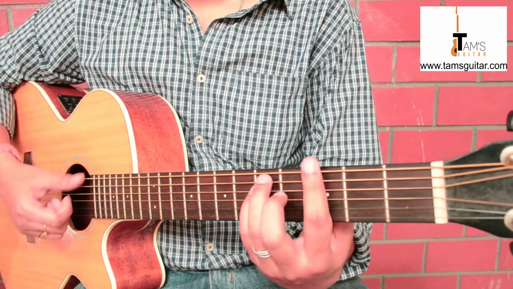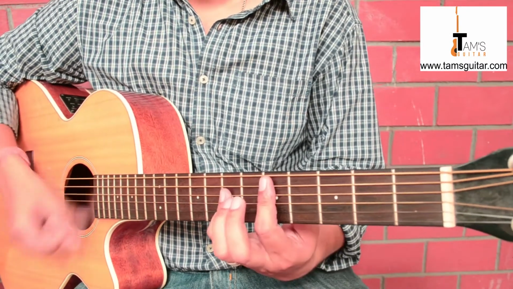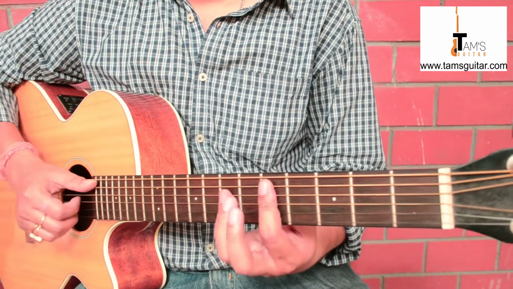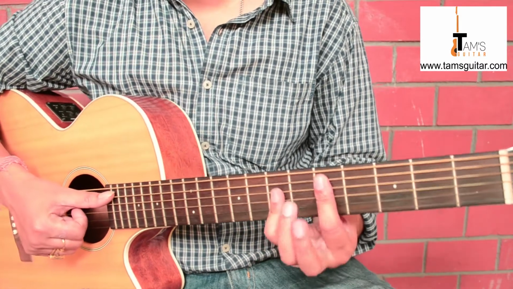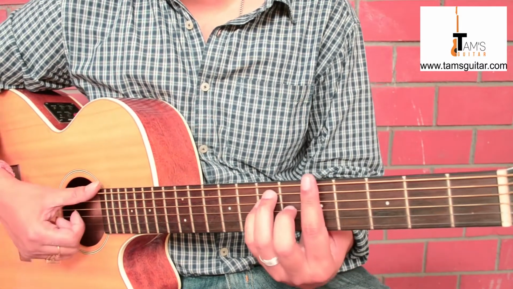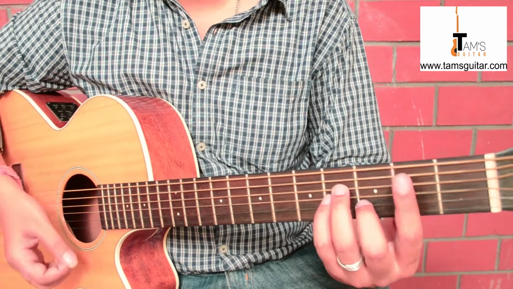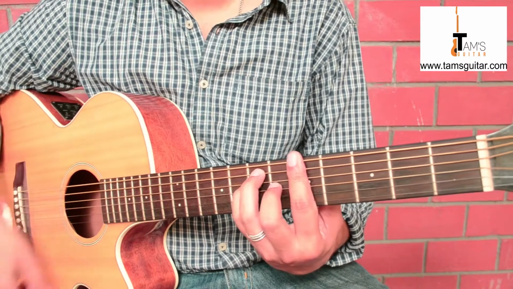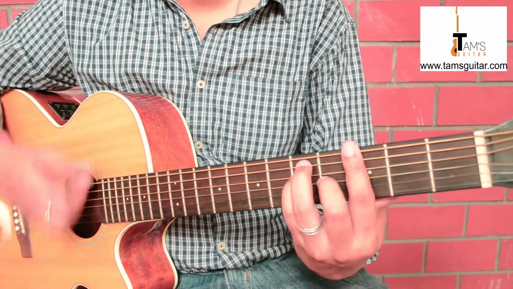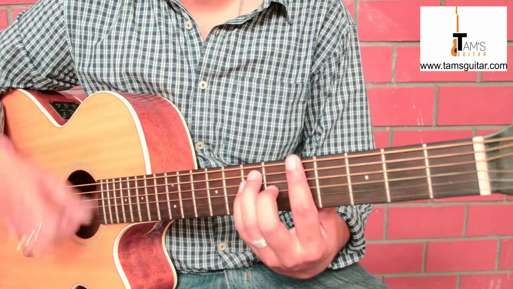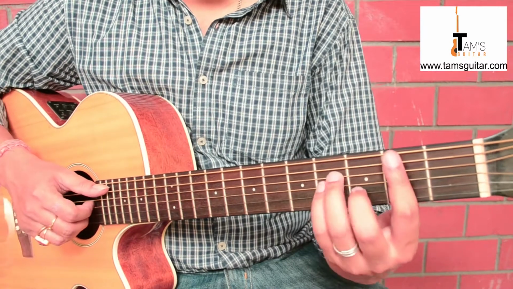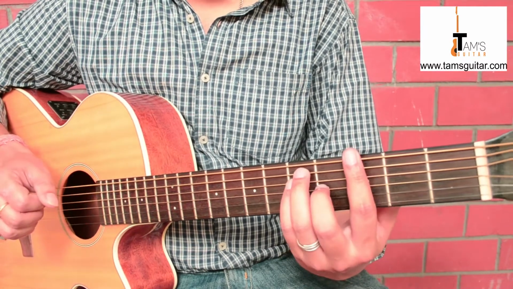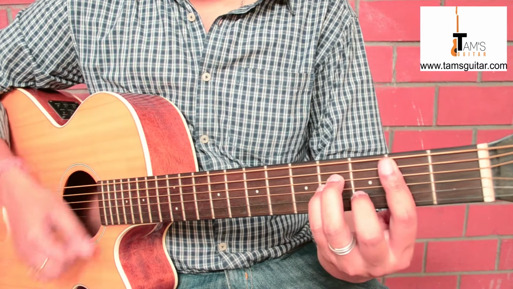B minor, G, and you can play A shape D major. It's like this. It's a bit tricky, and then A. So this is a very famous progression. Anyways, so you need to practice this, and I'll give you another progression.